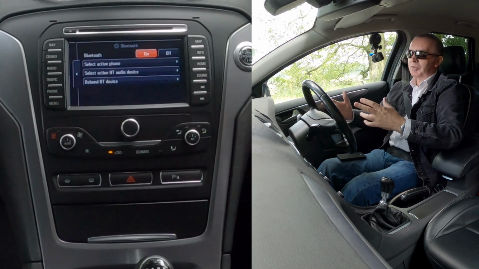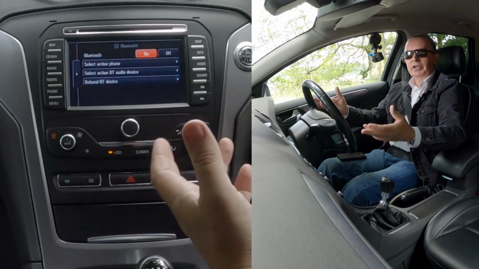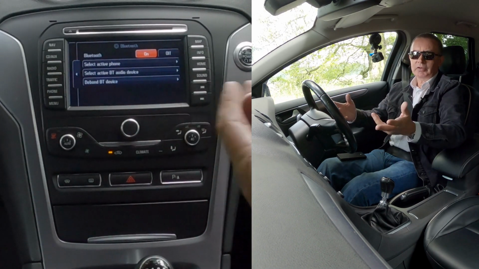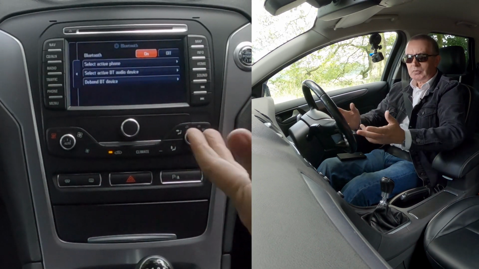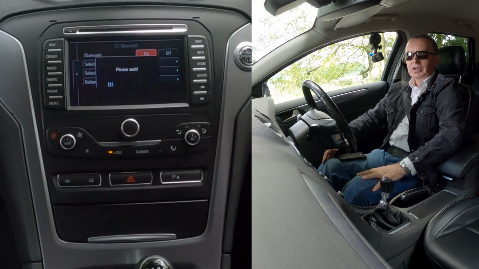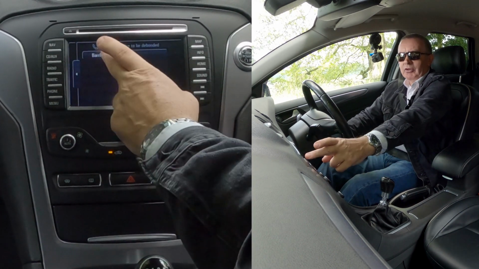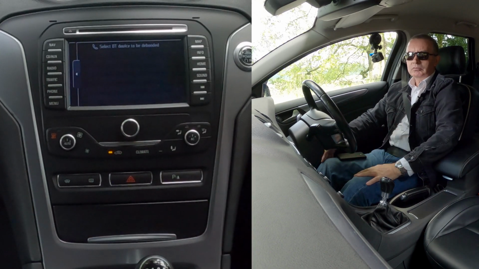So the driver can have his phone bonded to the telephone calls, and a passenger can have his phone bonded playing music. This is the one we want anyway, debond BT devices. Just bringing them up, just my phone at the moment, so click on that. It's gone.